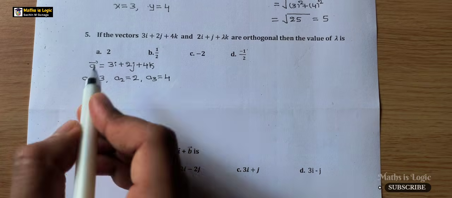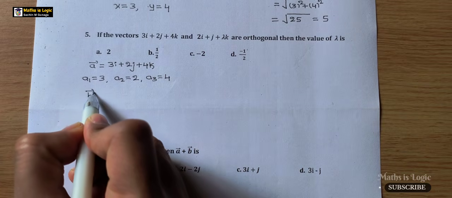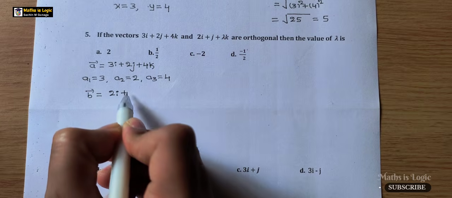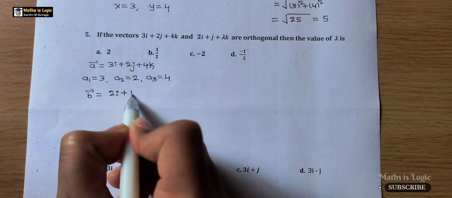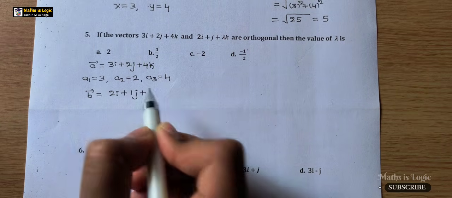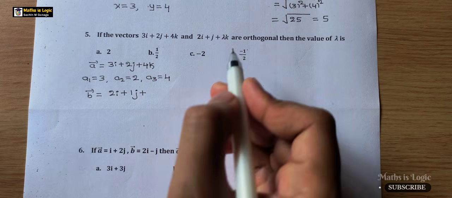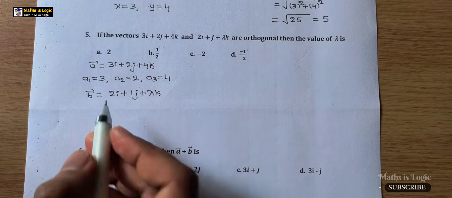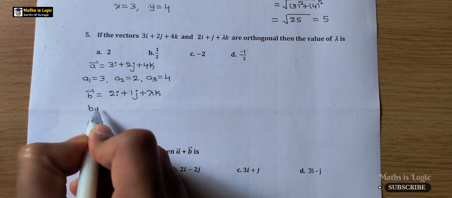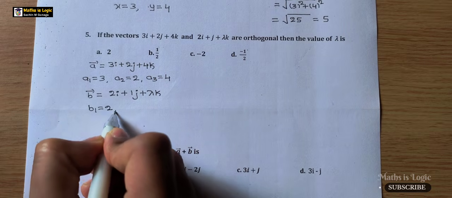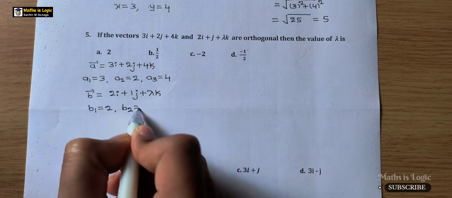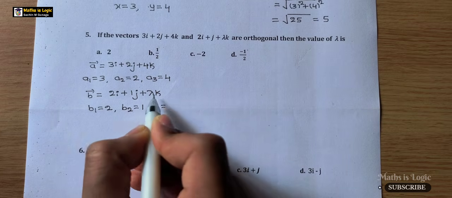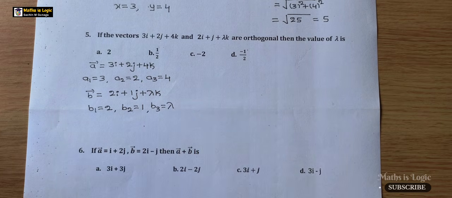So next, consider B vector now. B vector is equal to 2i plus j, can be written as 1j, plus lambda k. So now write b1. So b1 is equal to I coefficient 2, b2 is equal to j coefficient 1, and b3 is equal to k coefficient, that is lambda.